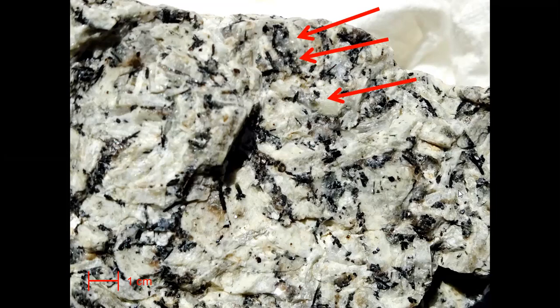I've seen quite a few in here. This anhedral, broken, glossy, glassy material should be ringing lots of bells in your mind, and you should be saying to yourself, aha, I know what that is.